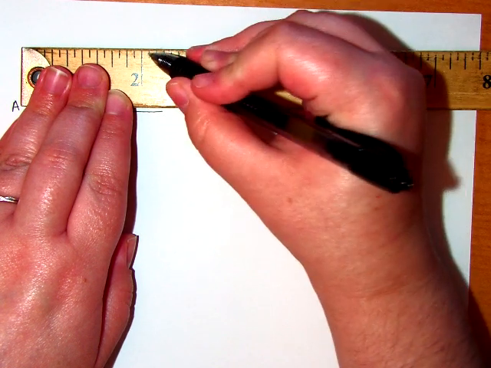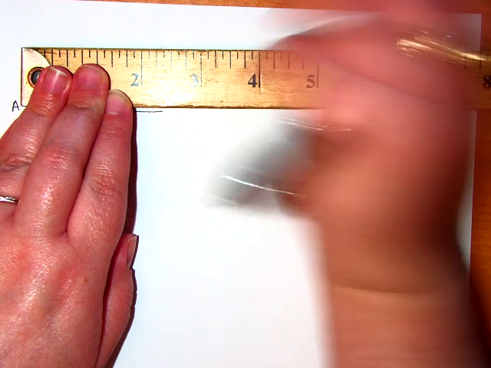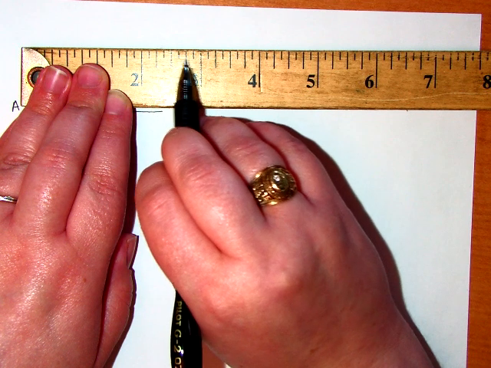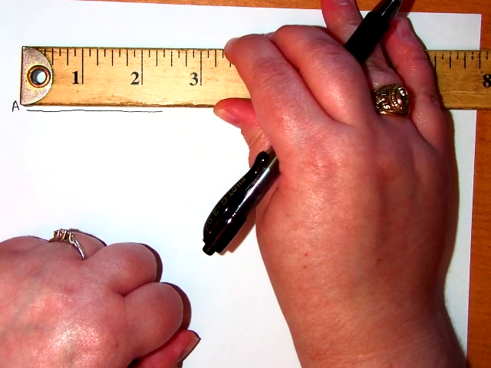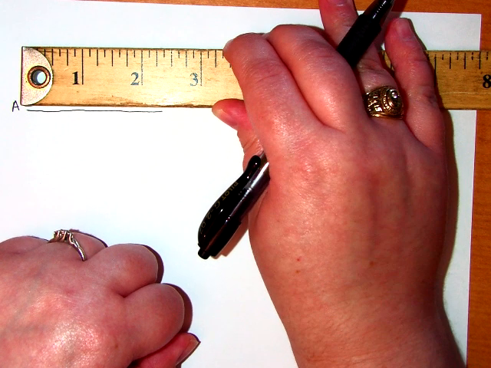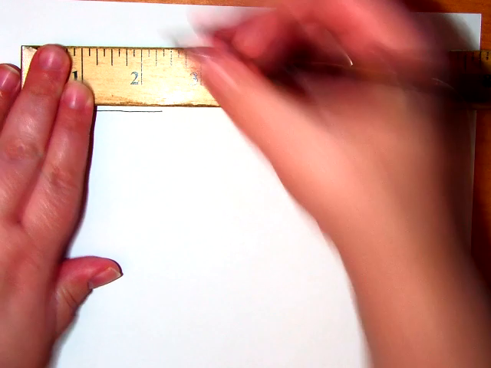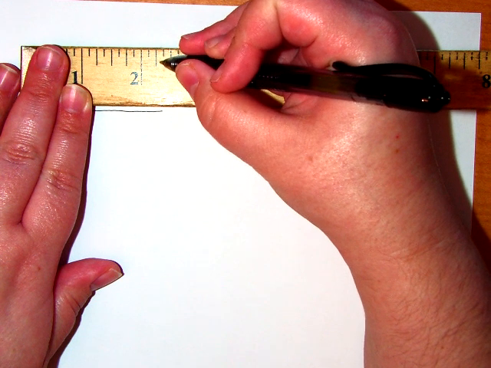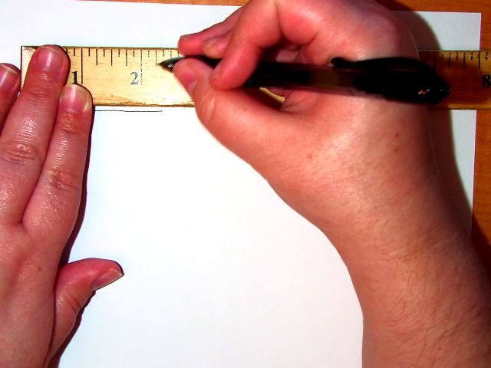So I have 1, 2, 3, 4, 5, 6, 7, and 8 little gaps in between the 2 and the 3. It's divided into eighths. So let's look and estimate how long this line is. It looks like the line ends roughly just after that first large line.